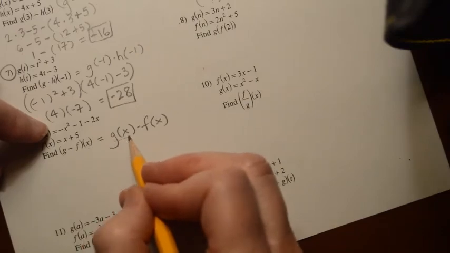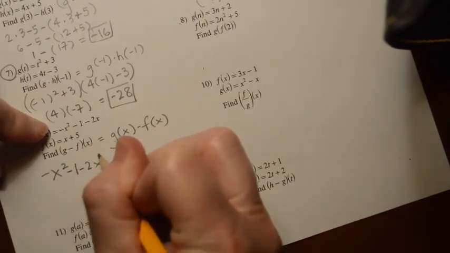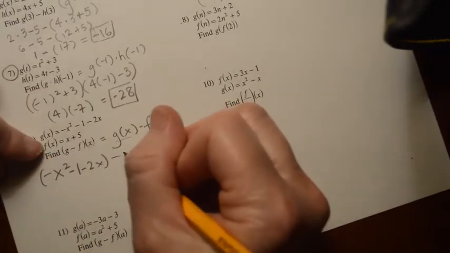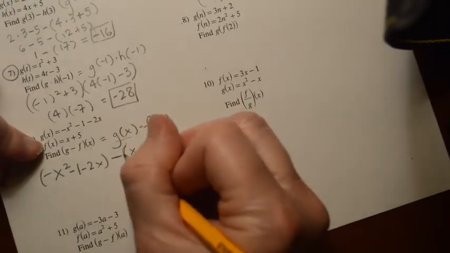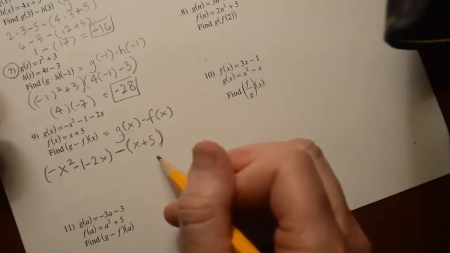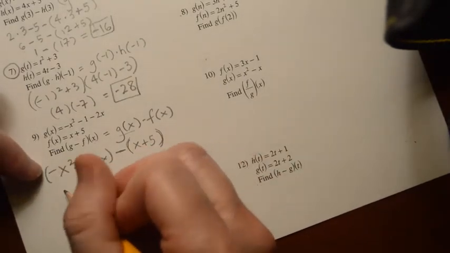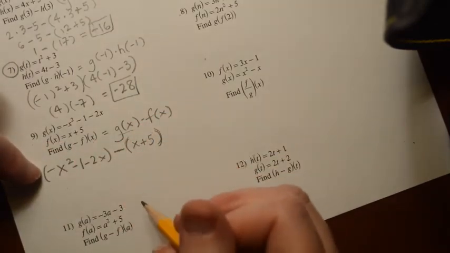So this says to take g of x, which is negative x squared minus 1 minus 2x, and subtract from it f, which is x plus 5. And again, anytime you have a subtraction sign, don't forget to put what follows it in parentheses so that you're sure to distribute the negative to both terms. All right, so then this says, actually this first set is unnecessary. It's just this one that's the only one that's required.